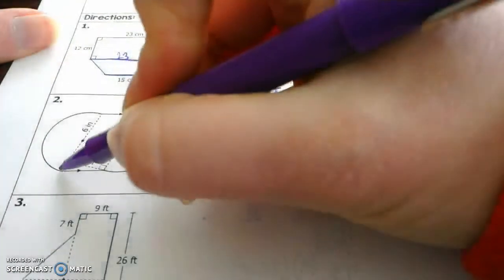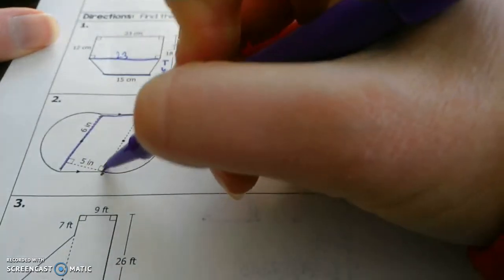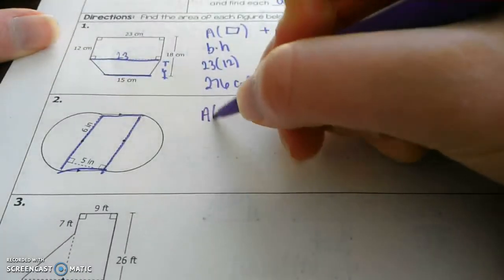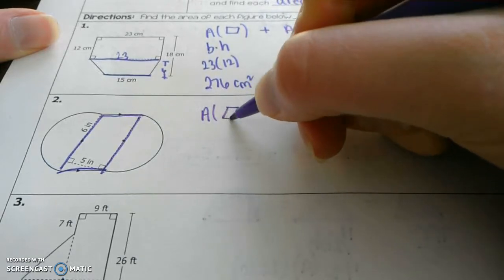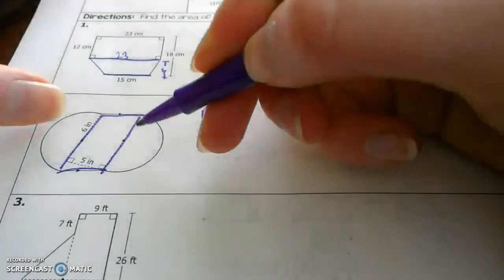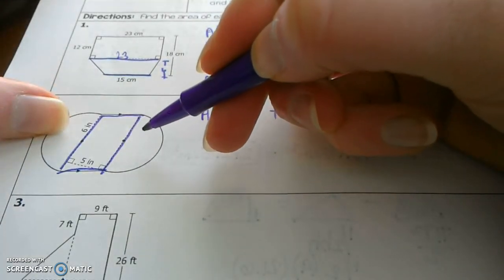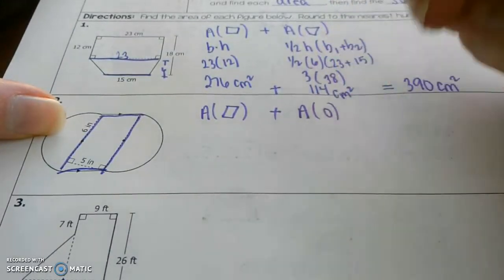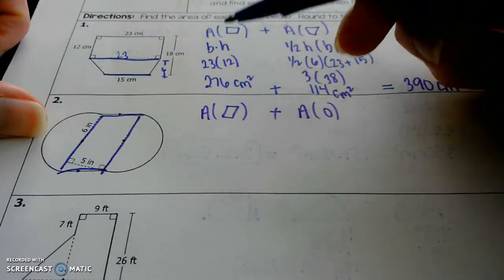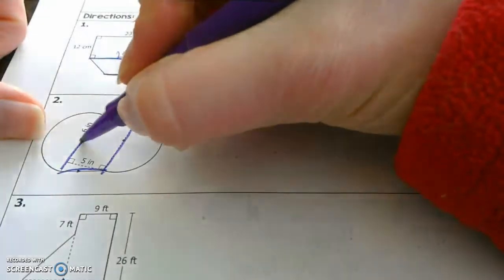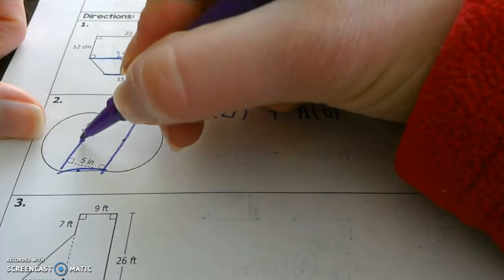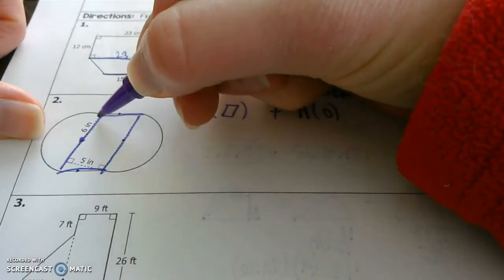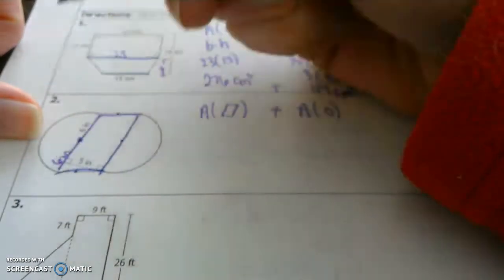Number 2, I see a parallelogram. Okay. So I'm going to find the area of a parallelogram. Plus, I have 2 half circles, semicircles. 2 semicircles make a full circle, so I'm going to find the area of a circle. Okay, now, from the center to the circle is the radius. So if this is 6 inches, this is also 6 inches.